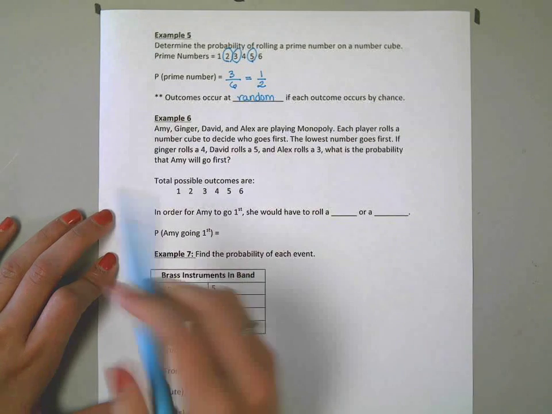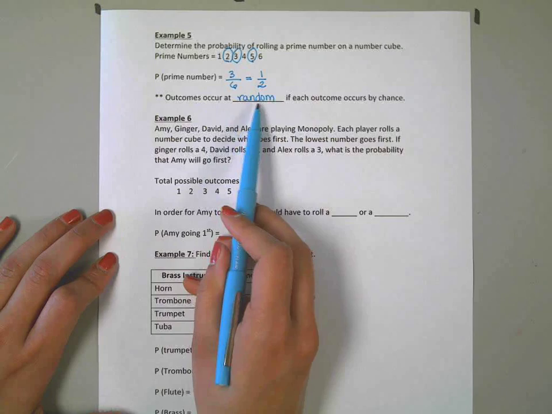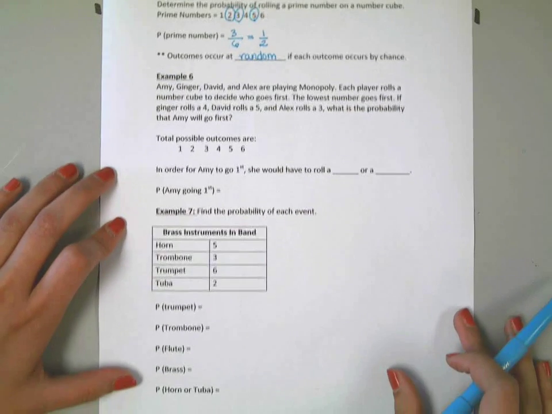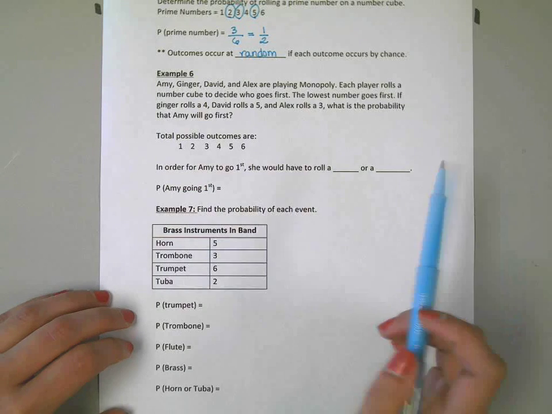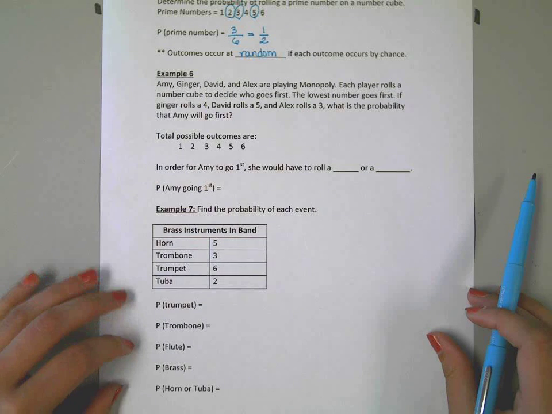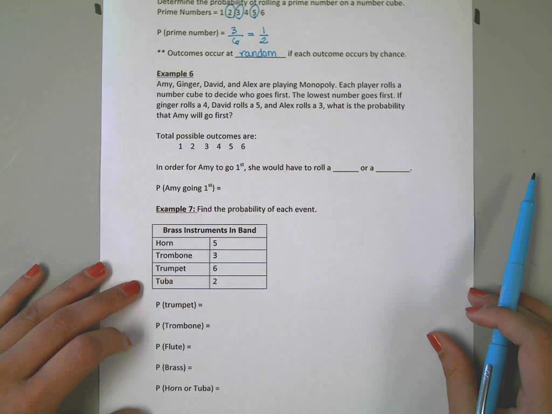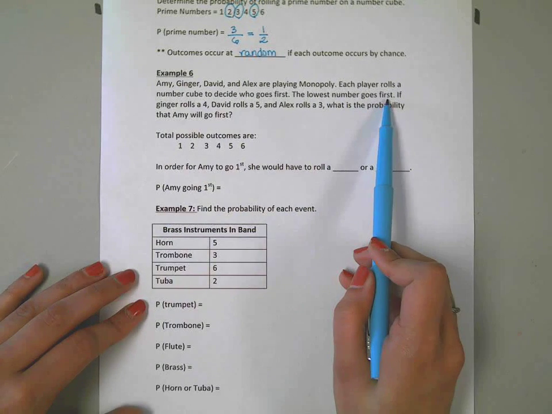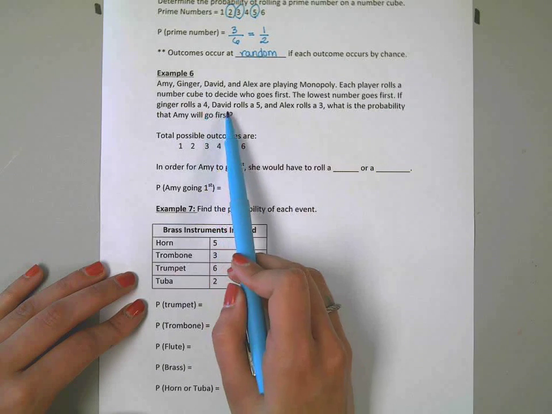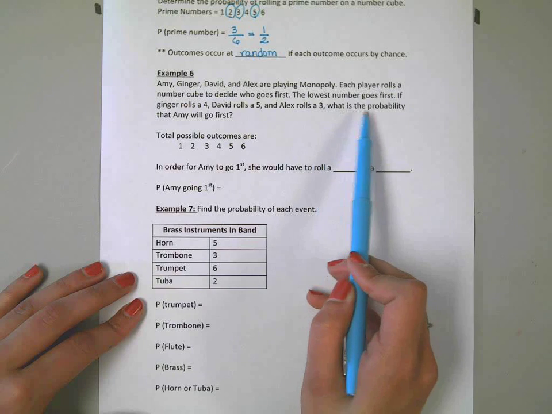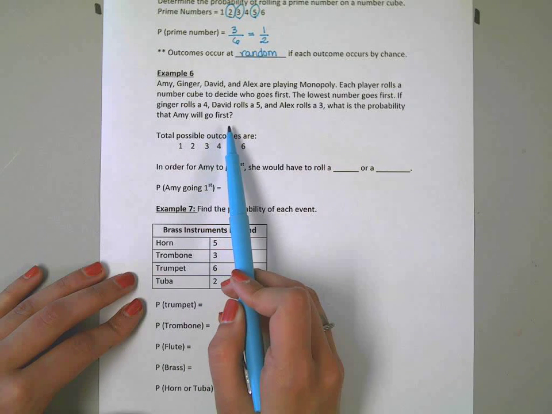It is important to note that outcomes occur at random if each outcome occurs by chance. Let's take a look at example 6. Amy, Ginger, David, and Alex are playing Monopoly. Each player rolls a number cube to decide who goes first. The lowest number goes first. If Ginger rolls a 4, David rolls a 5, and Alex rolls a 3, what is the probability that Amy will go first?